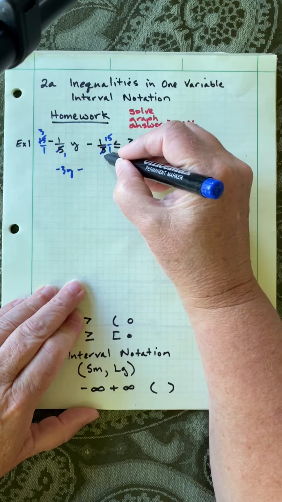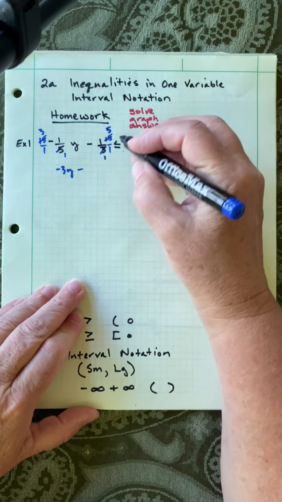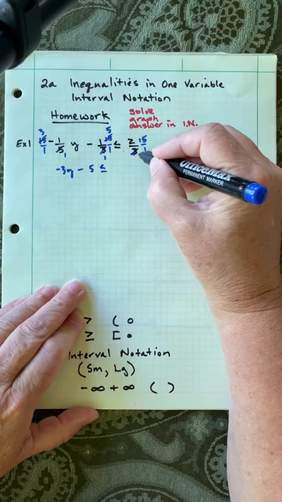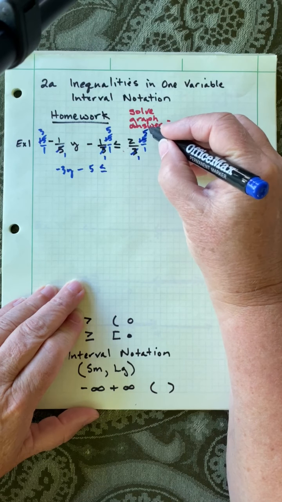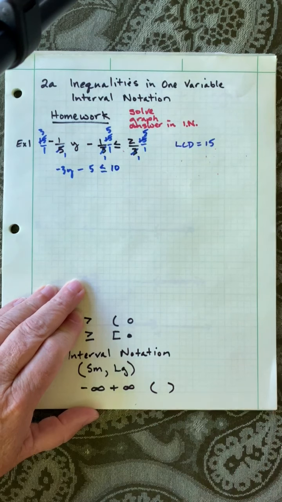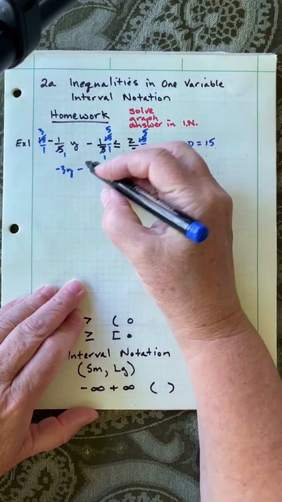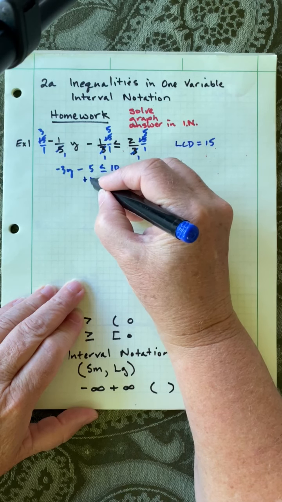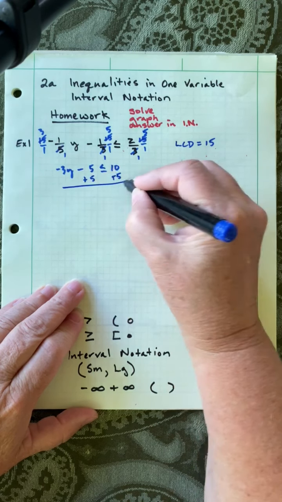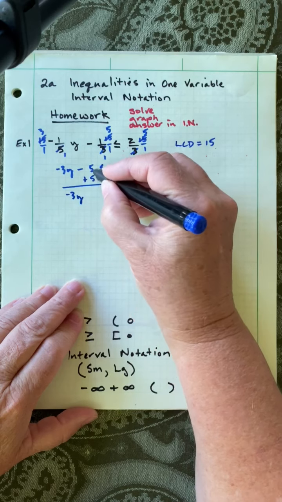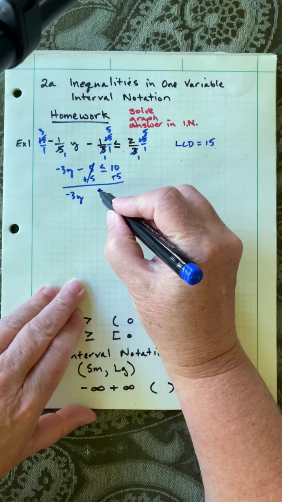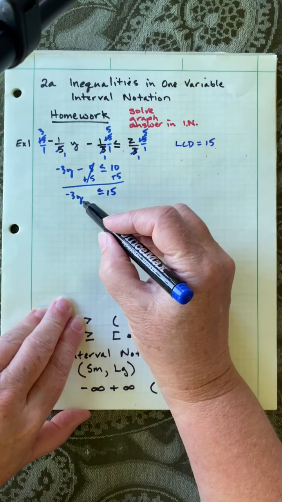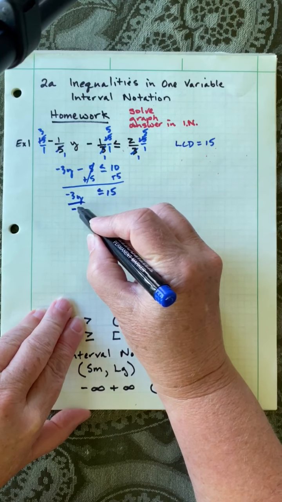Minus 3 goes in here once, goes in here 5 times. So that's going to be a minus 5, less than or equal to. 3 goes in here once, goes in here 5 times, and 10. Okay, so the object is to get this by itself. Going to move that over, add 5 to both sides, get a negative 3y, opposite so they're gone, less than or equal to 15.